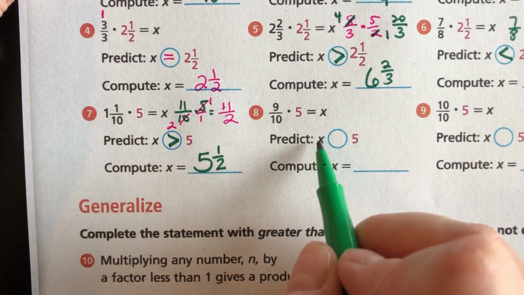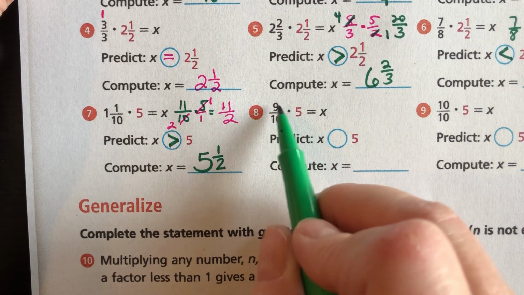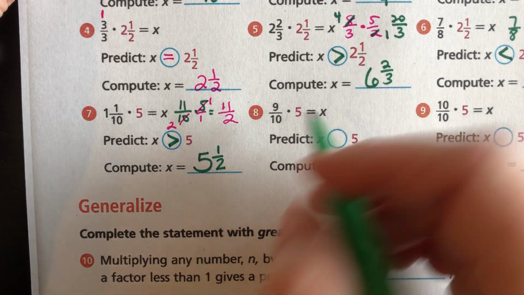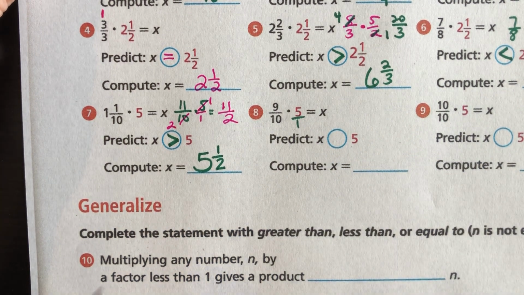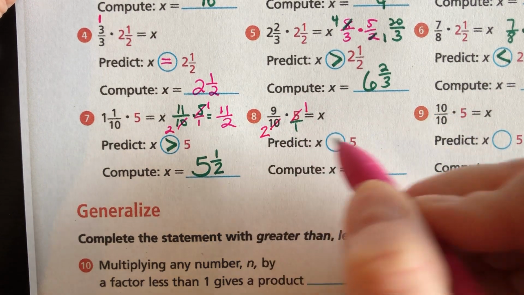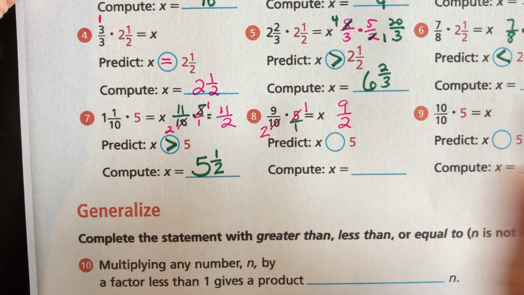Here, do you think that my product is going to be more than 5, less than 5, or equal to 5? I'm multiplying 5 by 9/10. So make your prediction. Okay, so 9/10 times 5, I'm going to put a 1 underneath that. I can cross simplify. 5 goes into 5 once. 5 goes into 10 twice. 9 times 1 is 9, and 2 times 1 is 2.